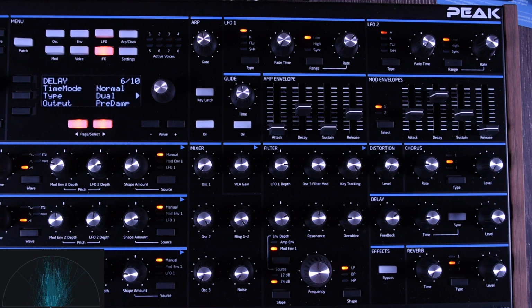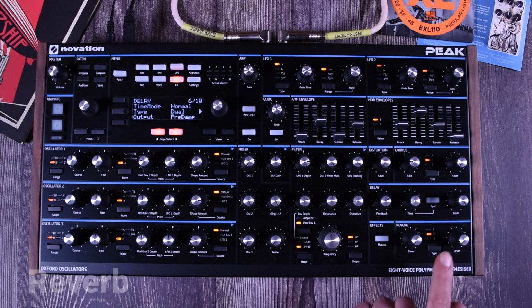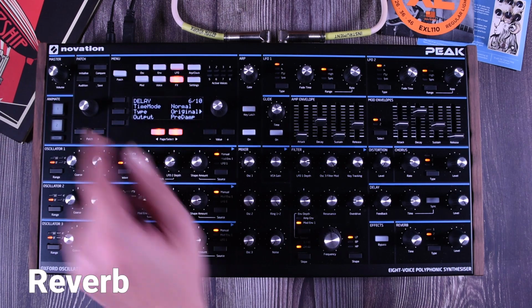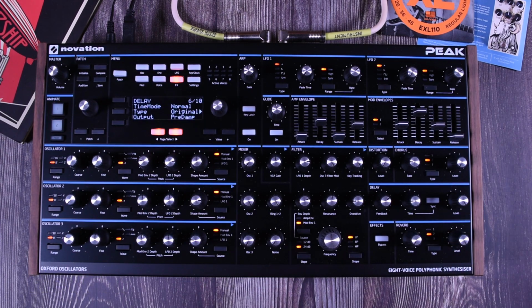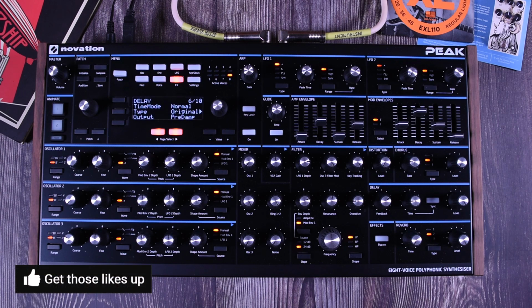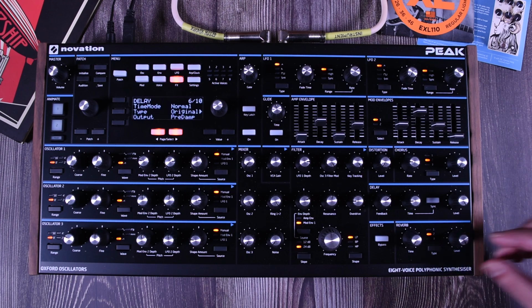So again, you have different styles, different types of delay to play with. And okay, now it's time to talk about the reverb. I'm gonna go back to an init patch, and I'm gonna go up on the reverb, and if I play something, you get a cool, nice reverb.